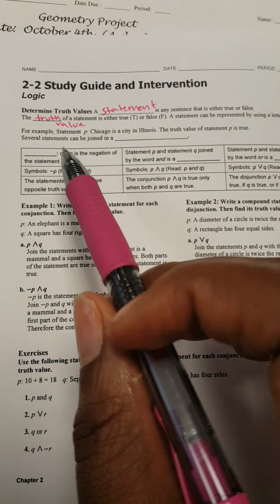So if part of your sentence is false, then it's a false statement. No matter what it is, if I say, my name is Mrs. Charles and monkeys can fly, it makes it a false statement because the whole statement isn't true. Even though my name is Mrs. Charles, the monkeys can fly part is false, so it makes my whole statement false.